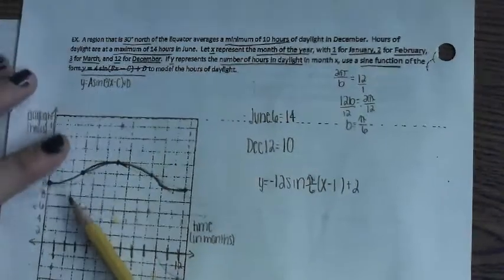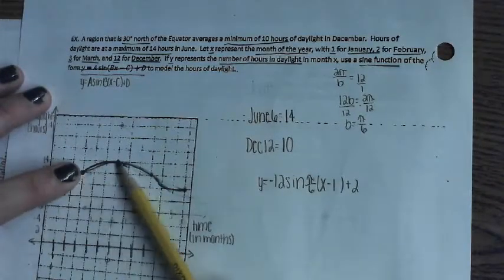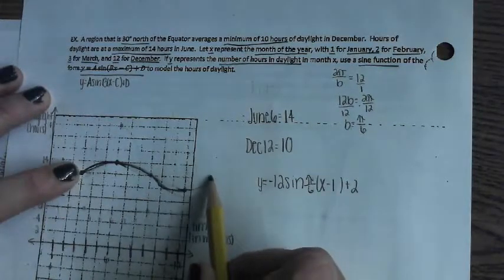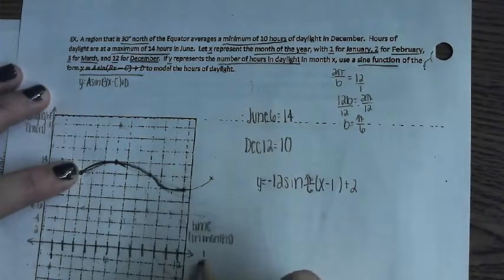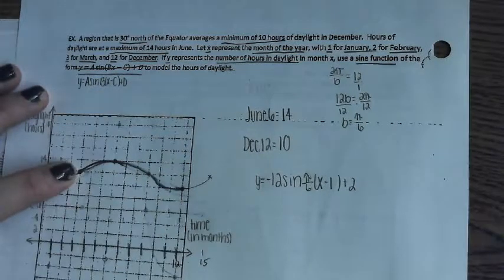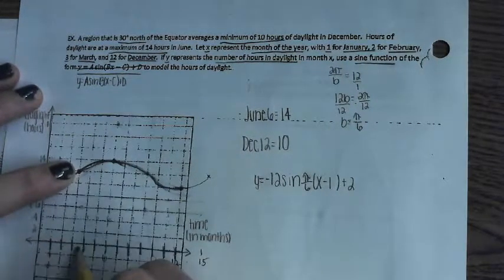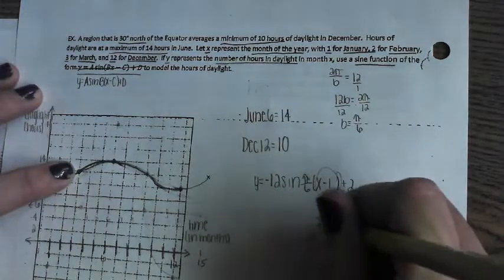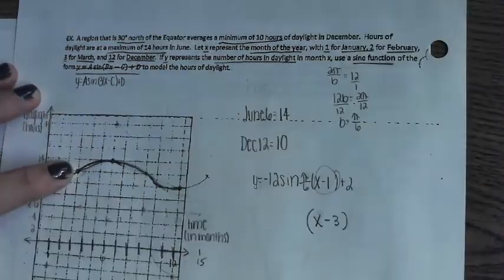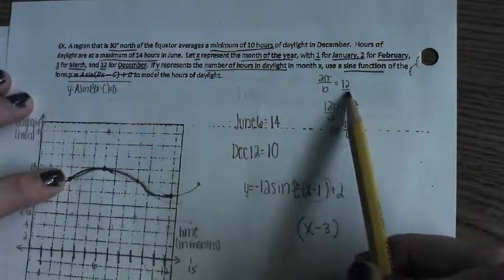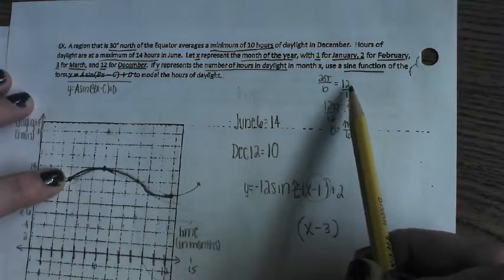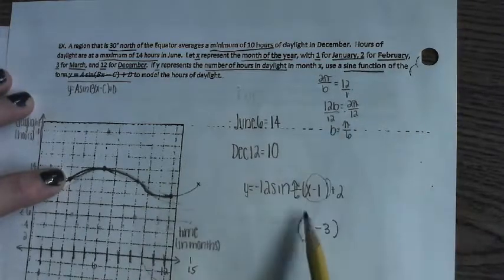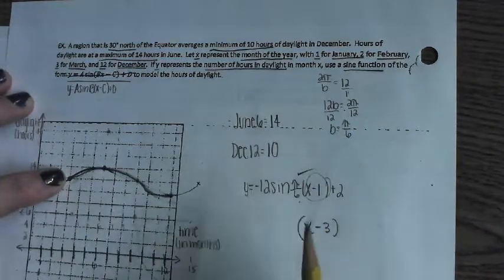Because your sine curves start on the midline, go up, down, and then it would come back up and end at month 15. So we have a phase shift 3 units to the right, not 1 unit to the right, 3. So that would be x minus 3. Our period was 12 months, perfect. So 12 equals 2 pi over b. We cross multiply, we get that b equals pi over 6. Great.